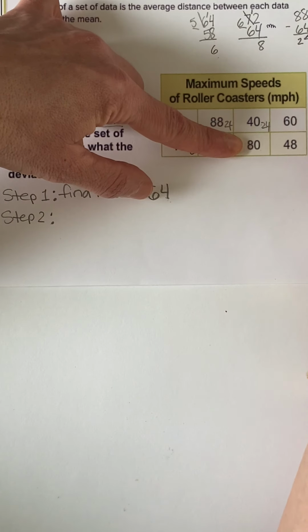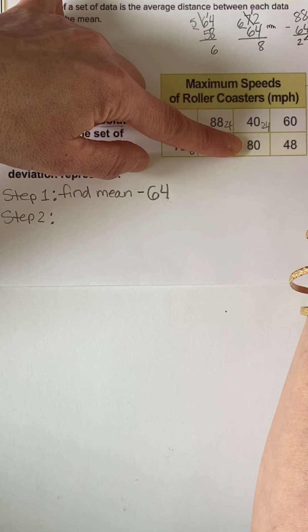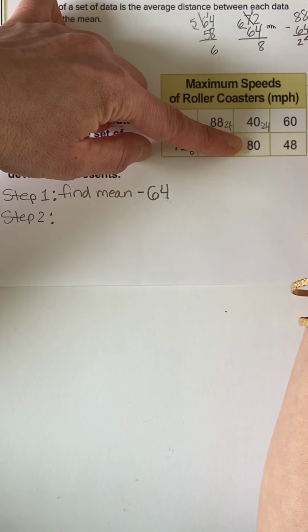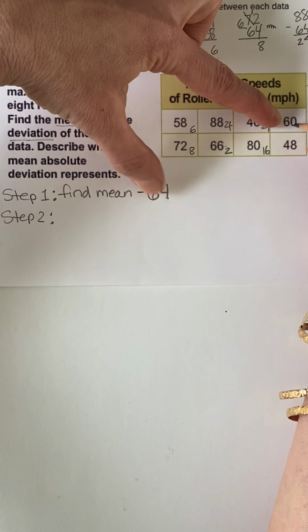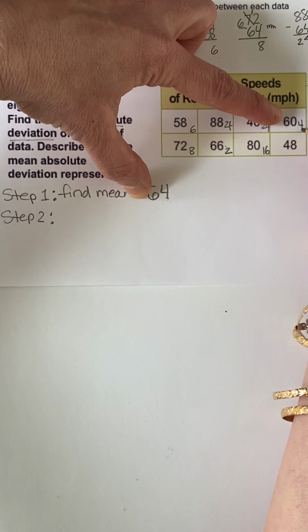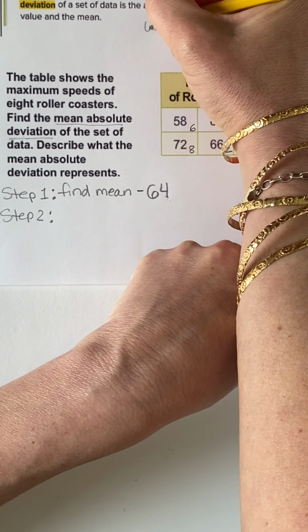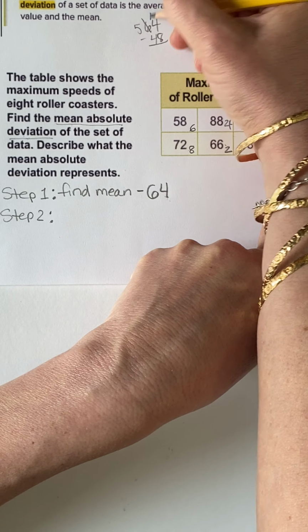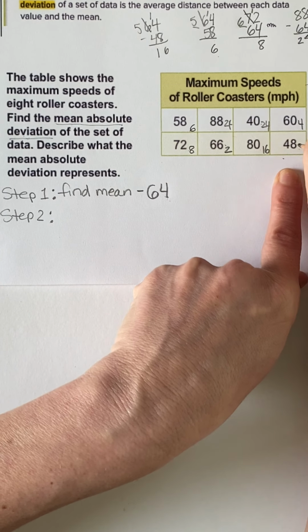Now I have 80 minus 64. Let me put that like that so I don't get confused. 80 minus 64, I'm always going back to that 64, and I get 16. I can do this one in my head, larger absolute value minus the smaller absolute value. And then I have 64 minus 48, and I have another 16.